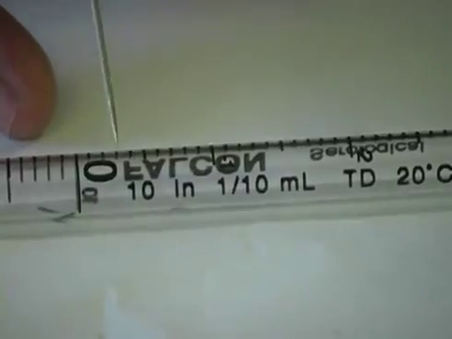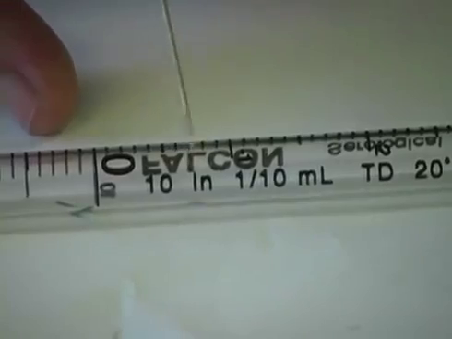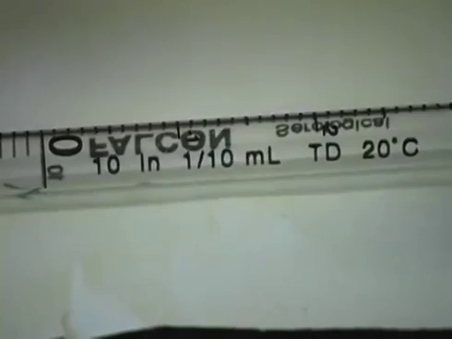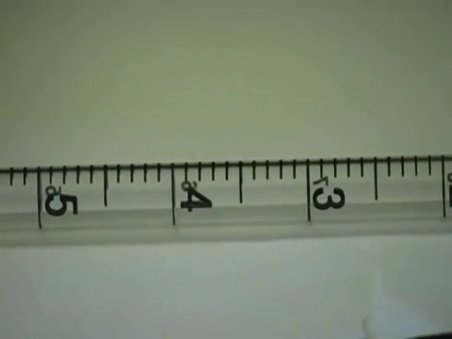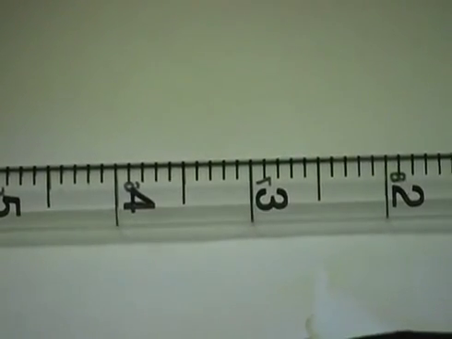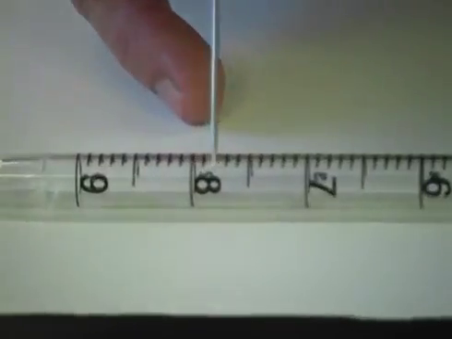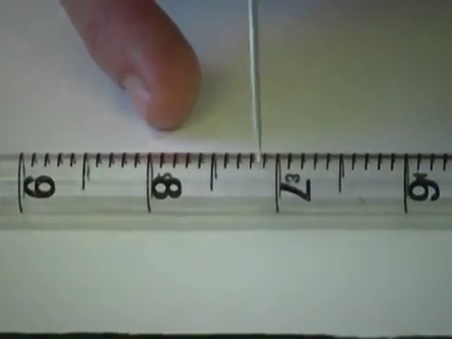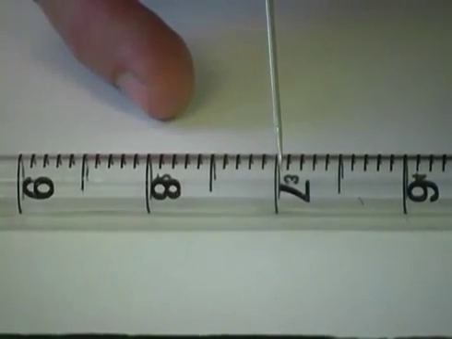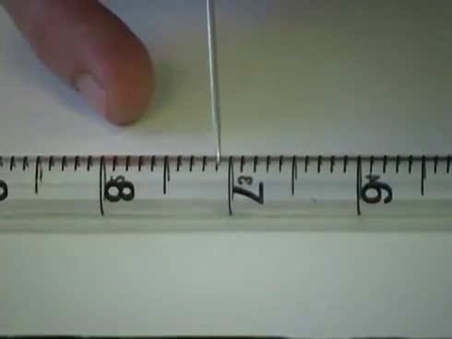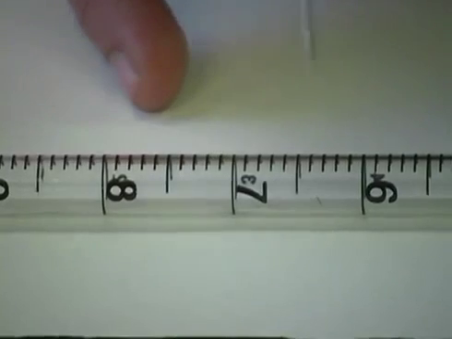On this 10 ml pipette, we see the values 10 and 1/10 ml. This tells us the total volume of the pipette is 10 mL, and the value of the smallest units is 1/10 ml. On the pipette, the major gradations have numbers. The volume between the major gradation lines, in this case on the 10 ml pipette, represents 1 ml. The volume of the minor gradations here is 1/10 ml.